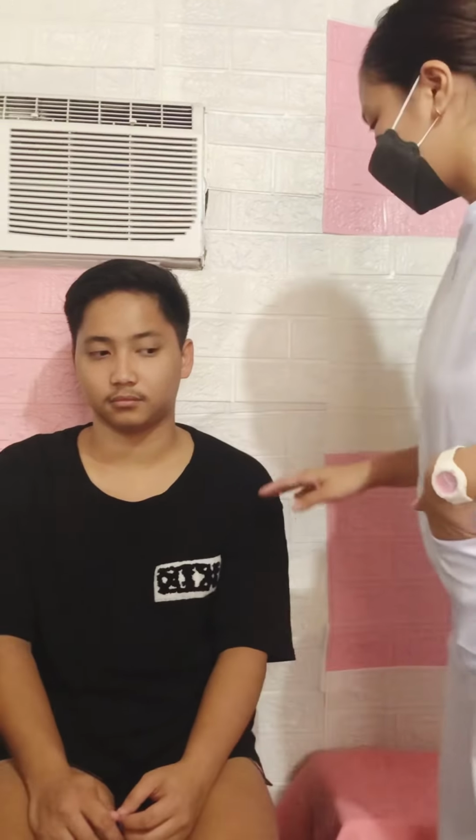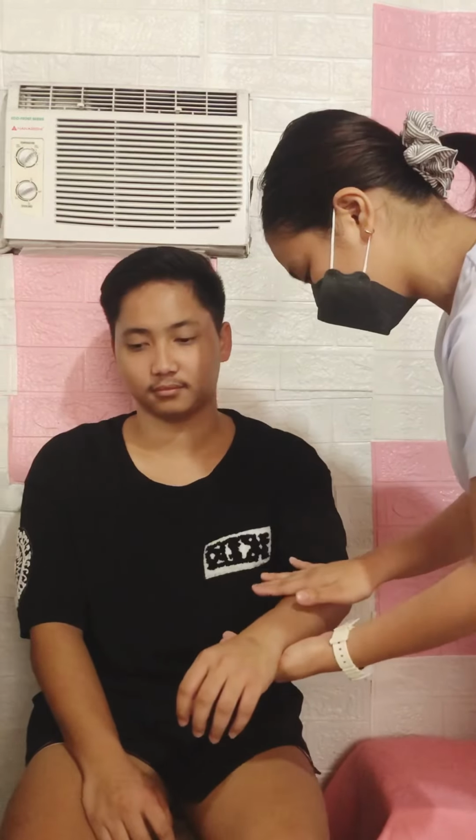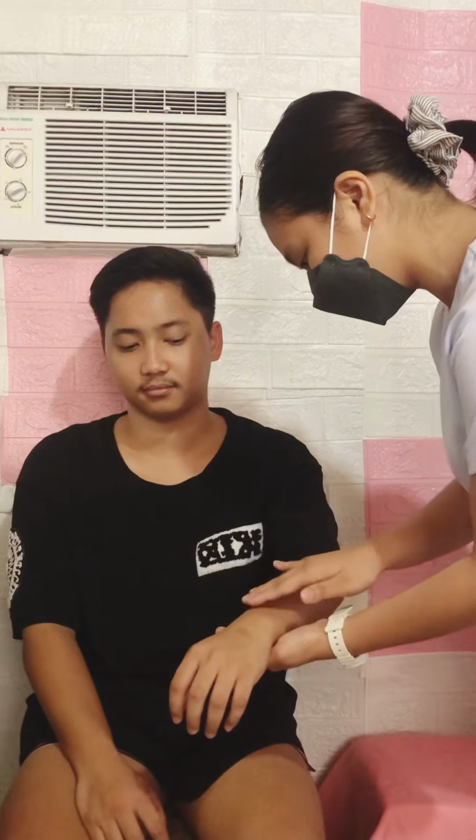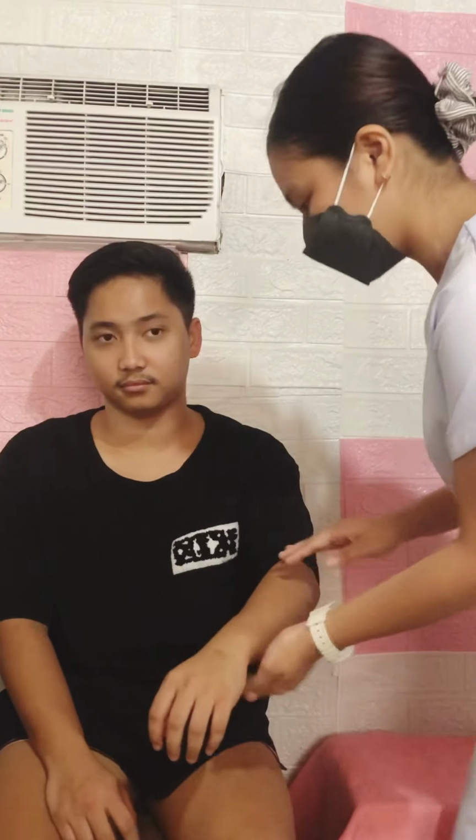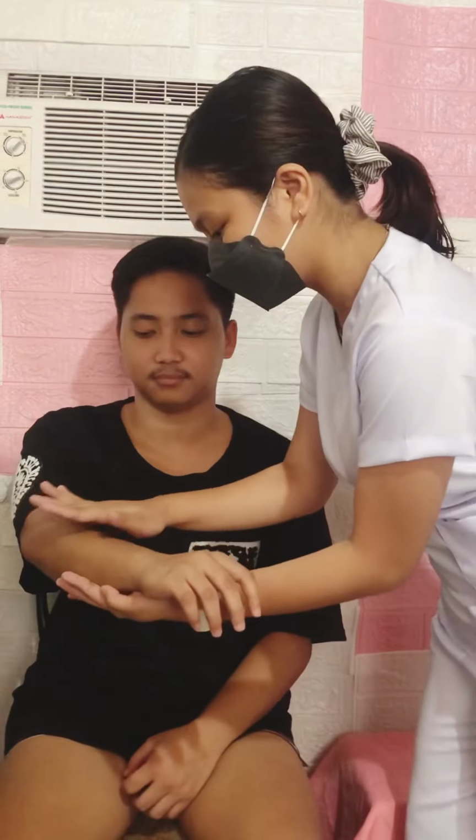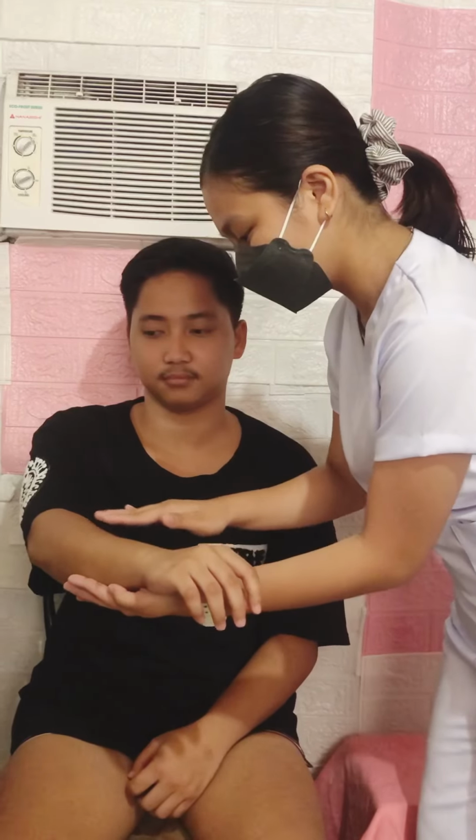So next, I'll be palpating the skin to assess for the texture. I will use the palmar surface of my hand and the finger pads. The texture of the skin of the patient is smooth and soft.